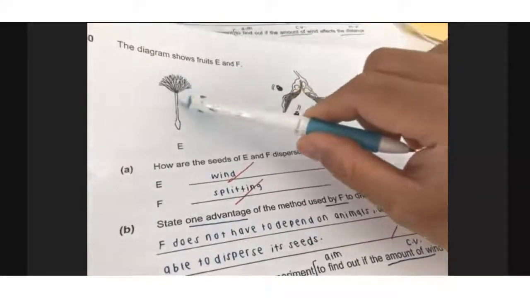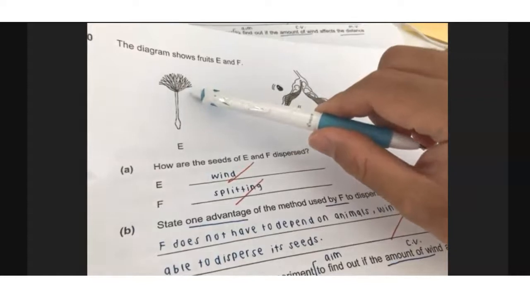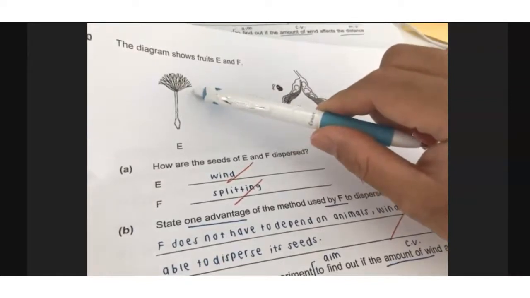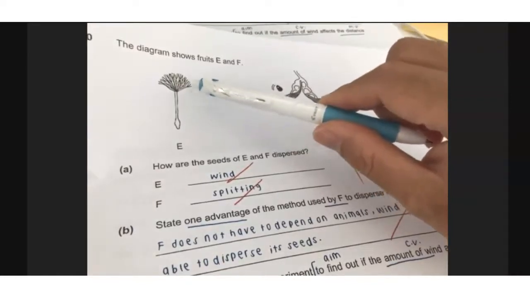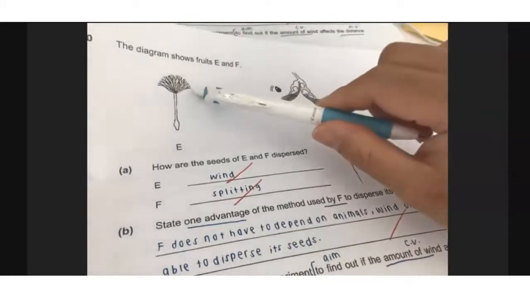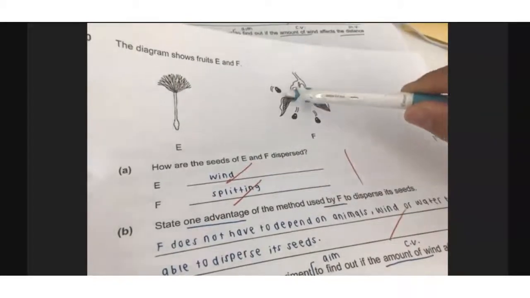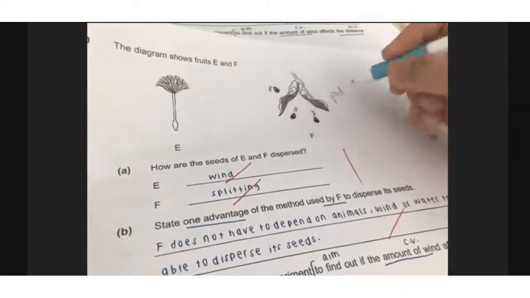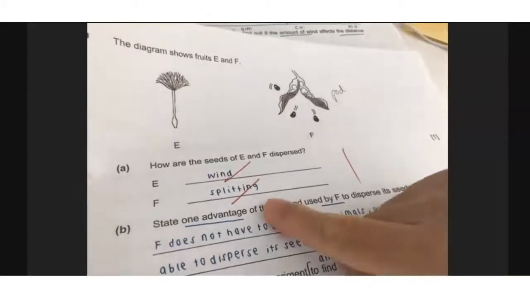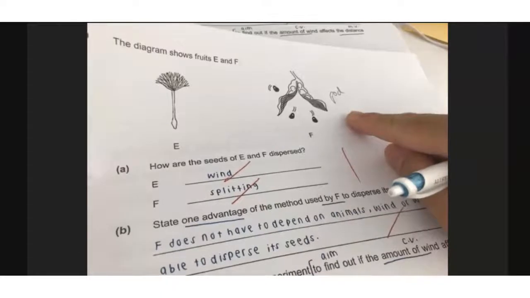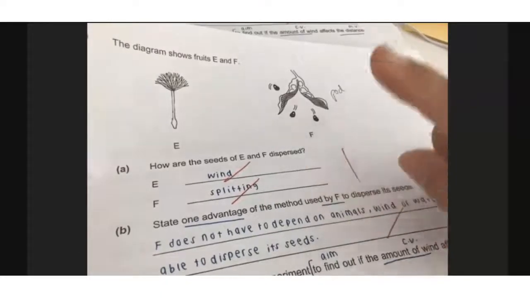Right, this is meant to catch wind so that it can float in the air, stay in the air for a longer period of time, right? And then that wind blows it far, far away from the parent plant. So dispersed by wind. Here you see seed pod. When you see seed pod, automatically you think about splitting or explosive action. So this is a very straightforward 1 mark that's given to you.